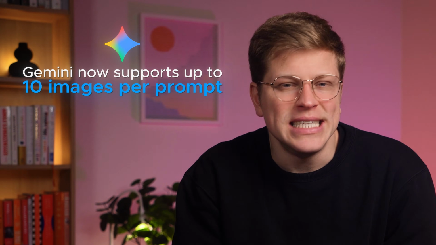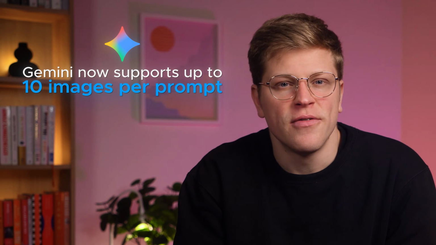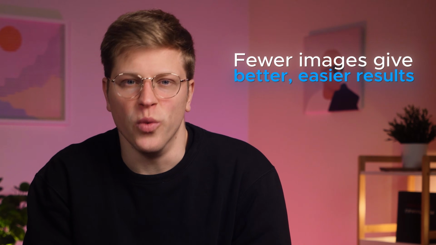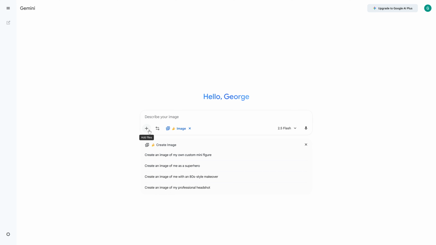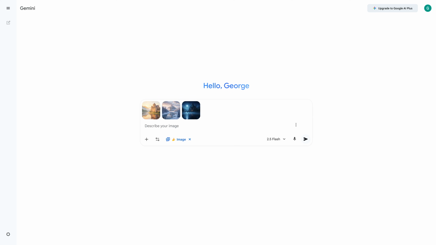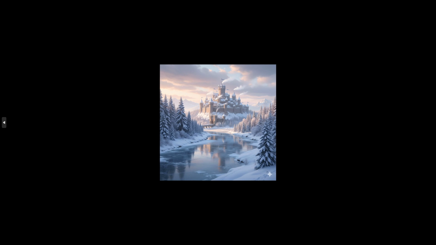All you have to do is feed the AI 2 or more images and give it a prompt, and it will combine elements from each to create a new, cohesive image. Google recently updated Gemini to allow uploading up to 10 images in a single prompt for blending. But the fewer images, the easier it will be to get what you want. We already saw how to upload a single photo, so I'll go ahead and upload multiple different castles I created. One at sunrise, one at night, and another during the depths of winter.